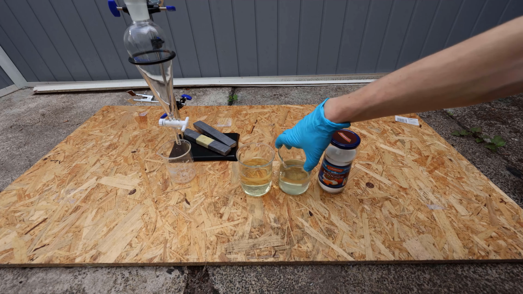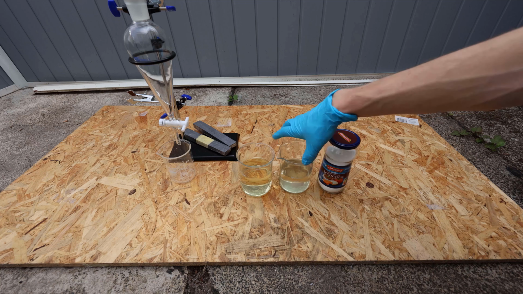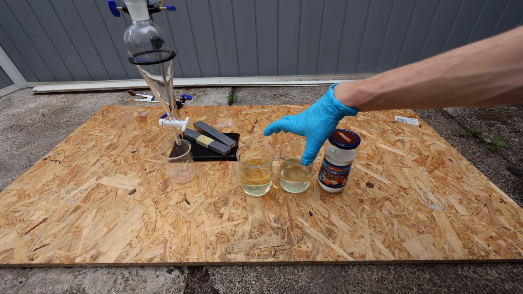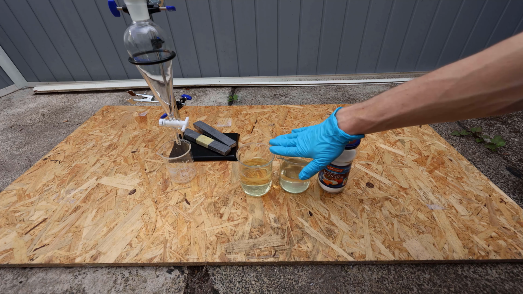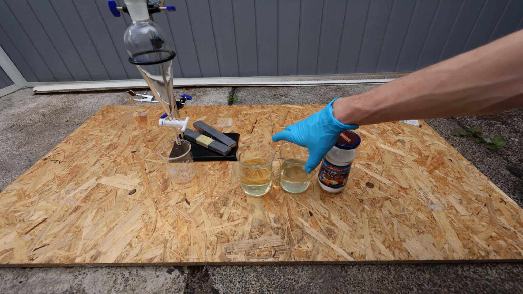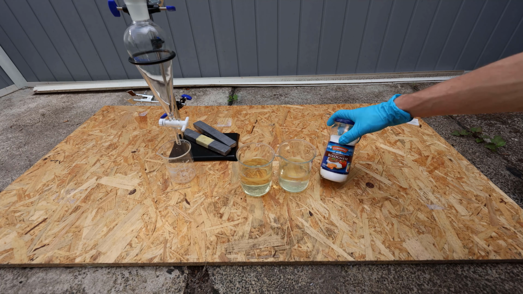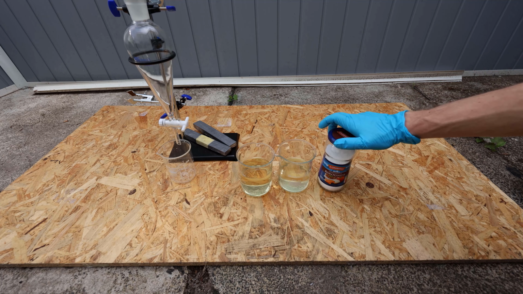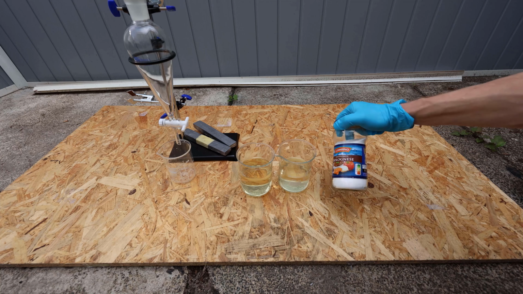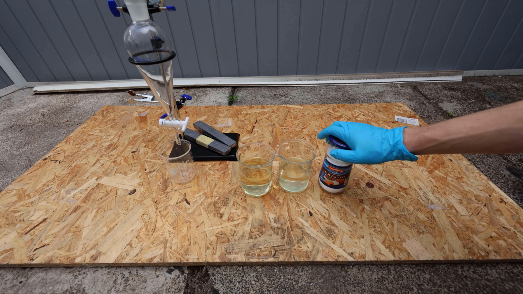So this is everything I've collected from the distillation. However, the reaction produces water, so this is still full of water. So I need to dry the cyclopentanone, and for that I'm going to use bolognese sauce. No, just kidding. Obviously, this is sodium carbonate, and I've dried this, so this is dry sodium carbonate.